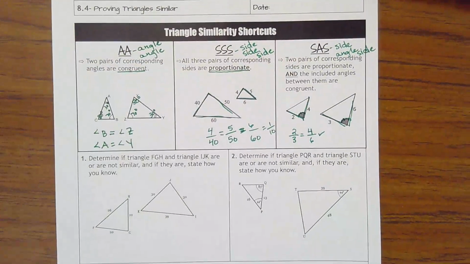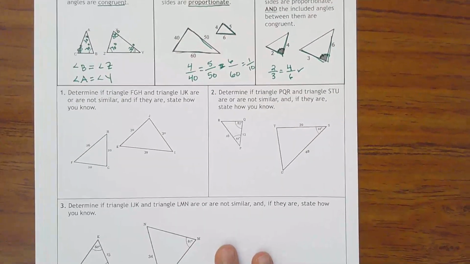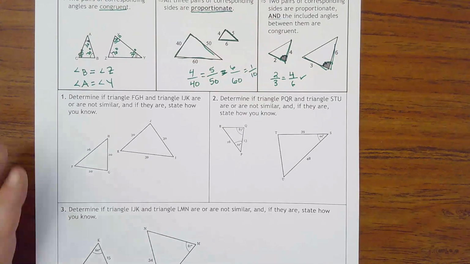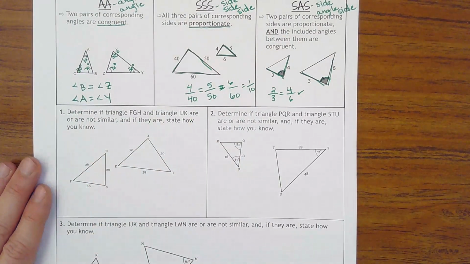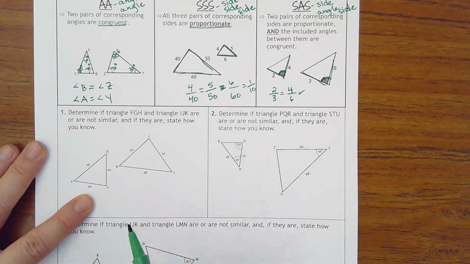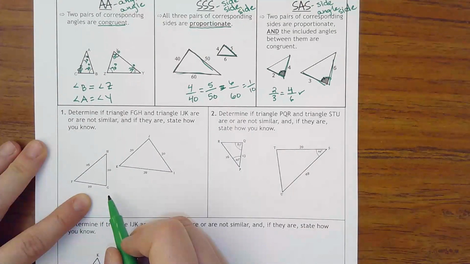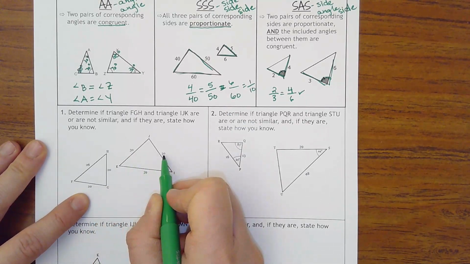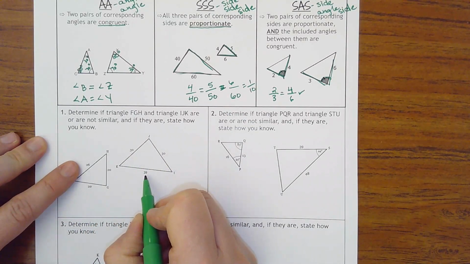Using those 3. So number 1, determine if triangle FGH and IJK are or are not similar, and if they are, state how you know. It's just which property here. It's kind of hard to tell which side goes with which, but what I like to do is just go in order. See how 20 and 20 are the same here, just as 30 and 30, and then here's my bigger side.